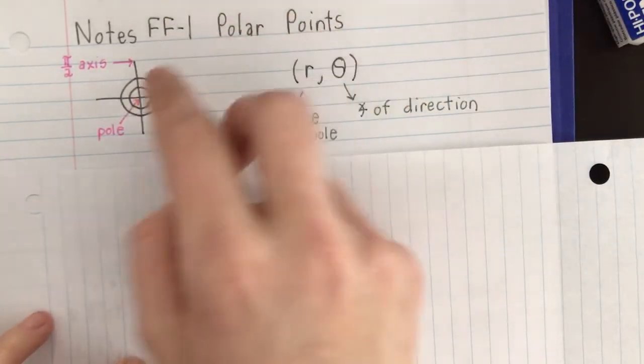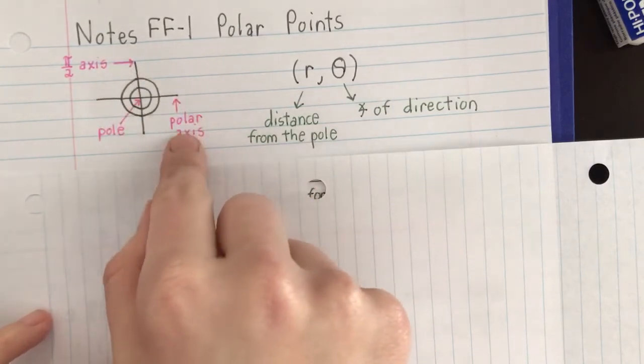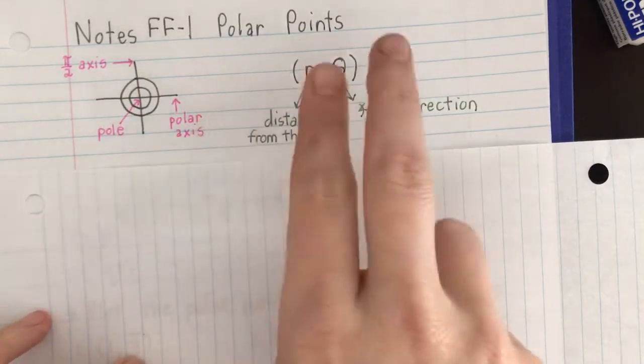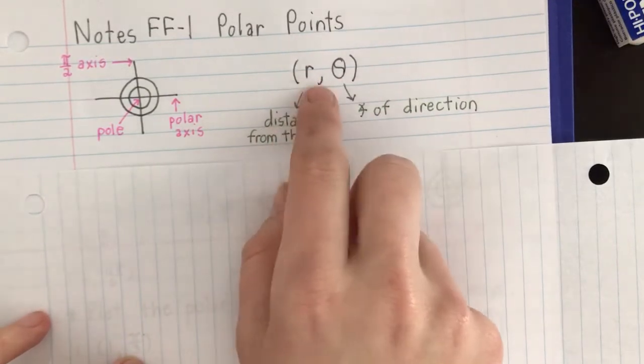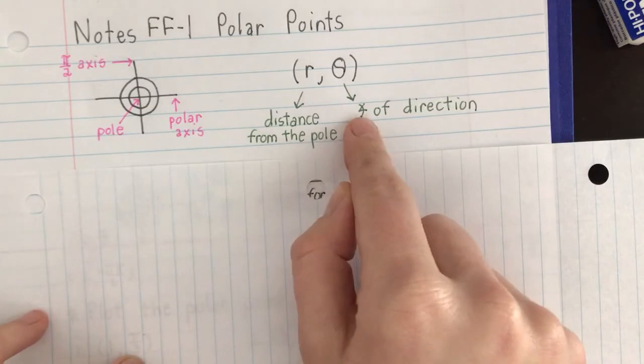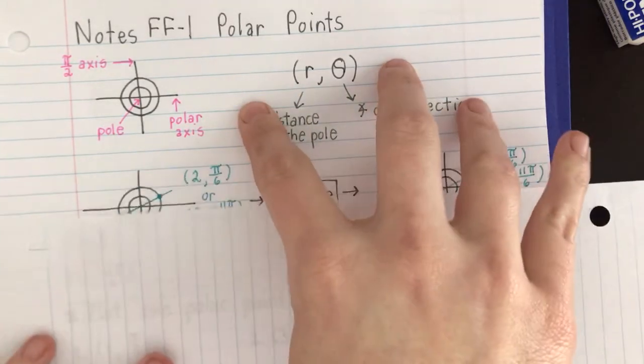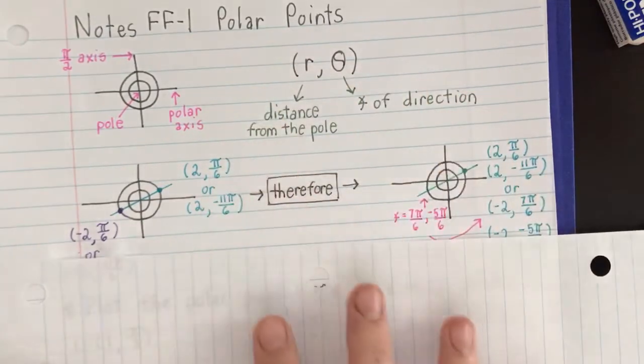Okay, that origin is called your pole. This is your pi over 2 axis, and then this is called your polar axis. The coordinates will be written as follows: r comma theta. So r is the distance, the units from the pole, and theta is your angle of direction. So let's just get to looking at how this will work.